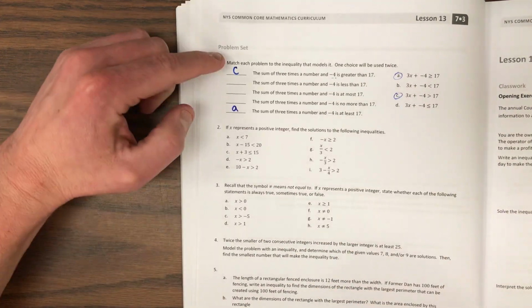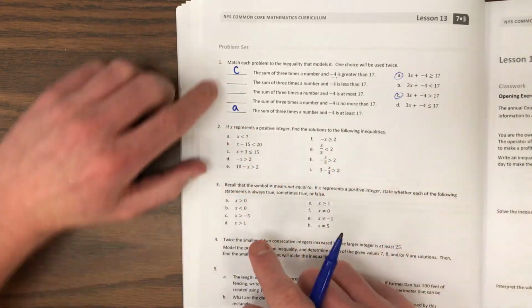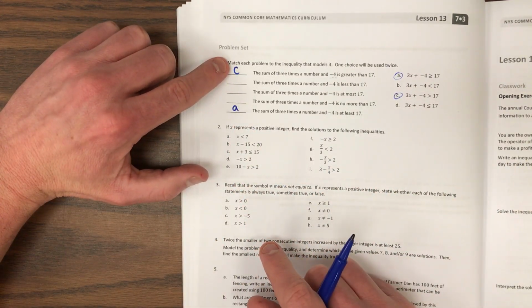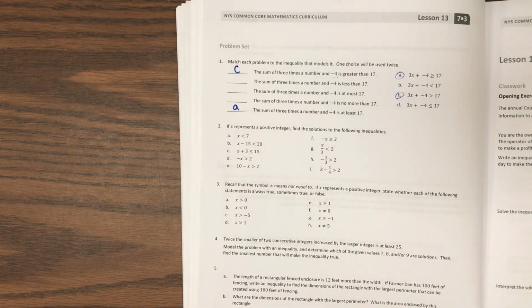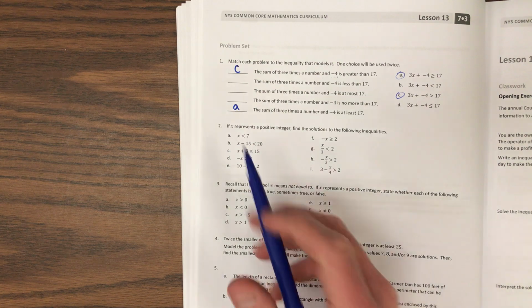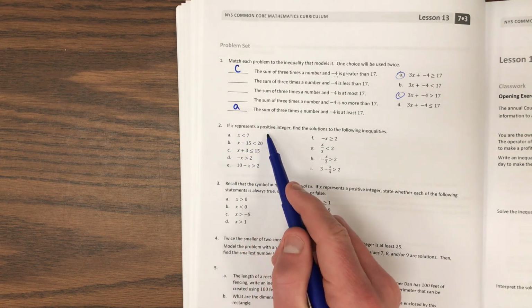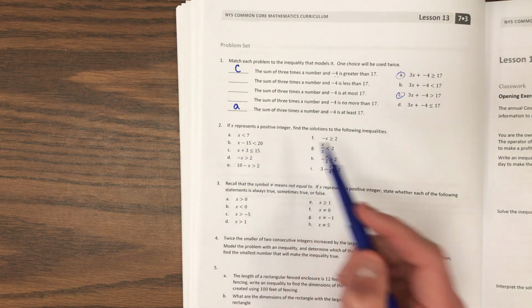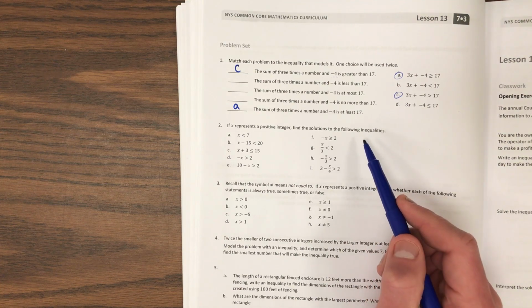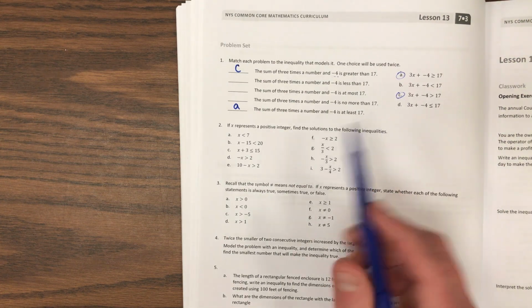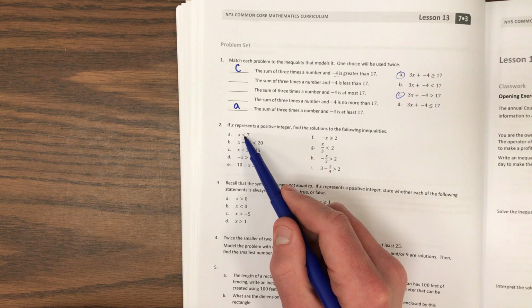So that's really good that we did those two, because you can see the difference between one that required the greater than sign and one that required the greater than or equal to sign. All right, if x represents a positive integer, find the solutions to the following inequalities. Okay, so x is less than 7.